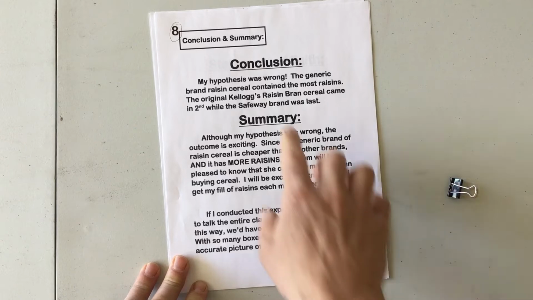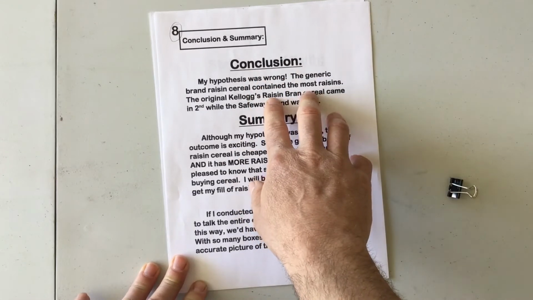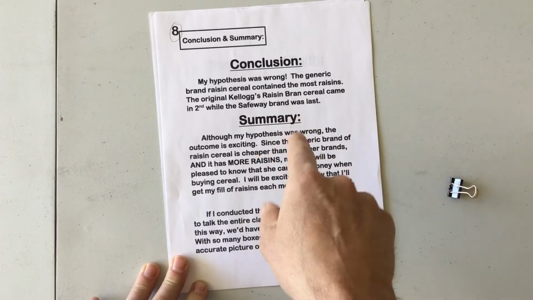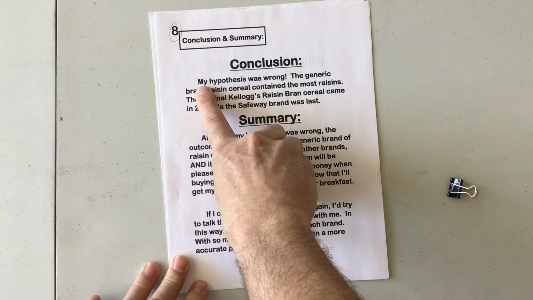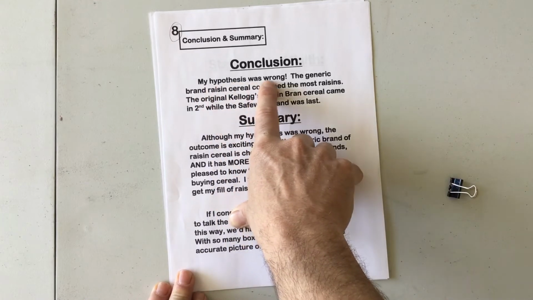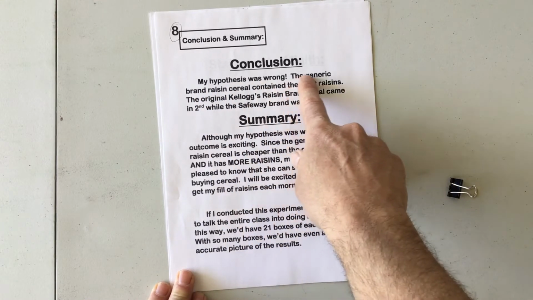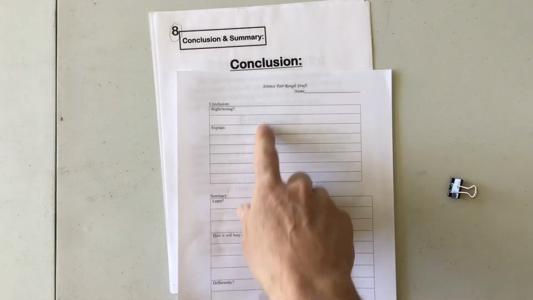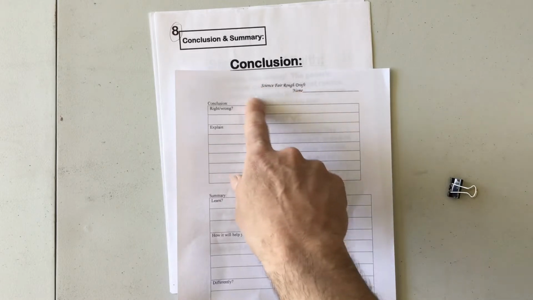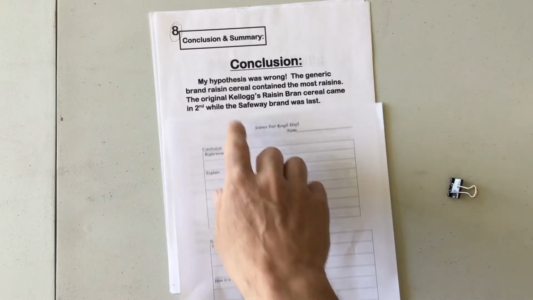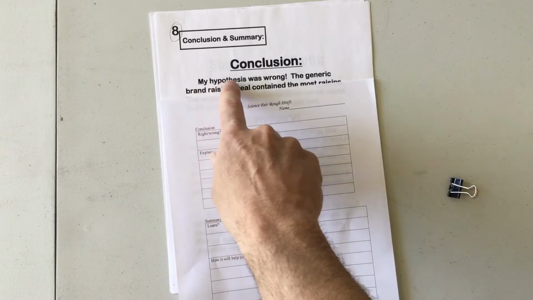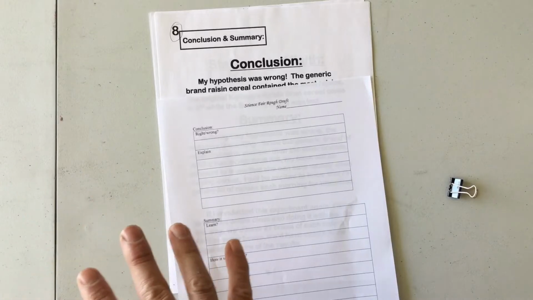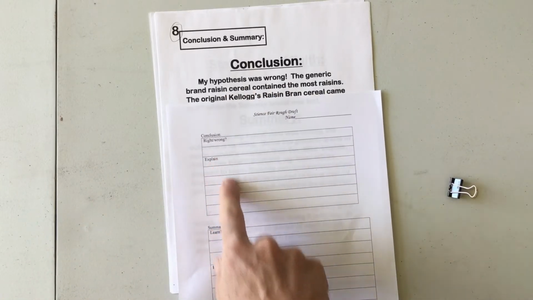So the conclusion is the strong statement as well from your hypothesis. Your hypothesis was strong where it said this was going to happen, and then your conclusion has to be just as strong. My hypothesis was right or was wrong, and then explain what it was that made it right or wrong. I think you can find that in your rough draft here. Everybody should start it off with "my hypothesis was," and then either right or wrong, period. And then explain, just like in here.